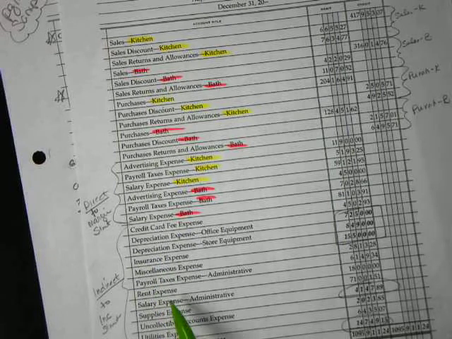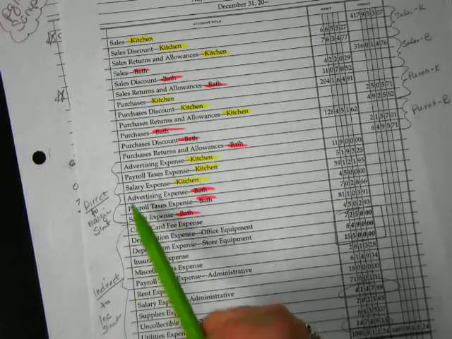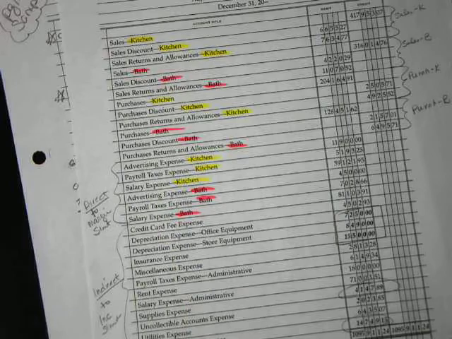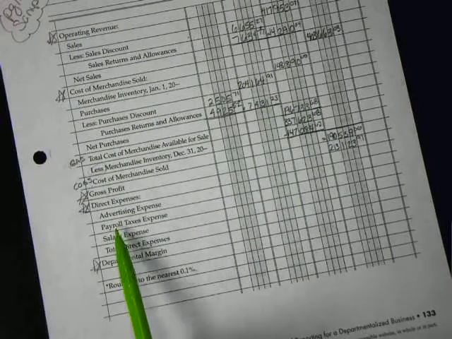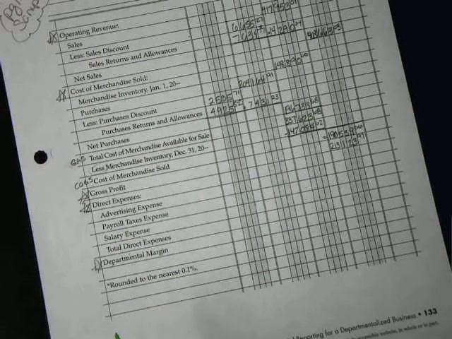You're going to have insurance, you're going to have rent, you're going to have supplies, you're going to have electricity bills. Those don't relate directly to the department. So these are the only ones we're going to add in for this: advertising, payroll, and salary. Again, pulling those off of that adjusted trial balance.